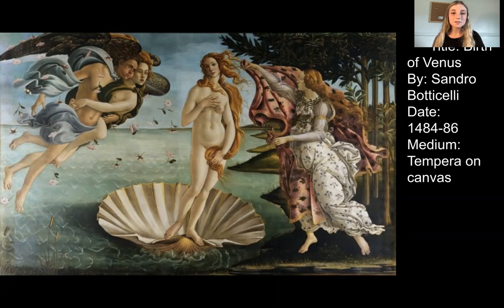The identities of these figures aren't declared, but are believed to be Zephyrus, the god of wind, Chloris, Zephyrus's wife, and Pomona, the goddess of spring. Together, Zephyrus and Chloris push Venus ashore with their breath. Waiting on the shore is Pomona, ready to cover Venus in a cloak.